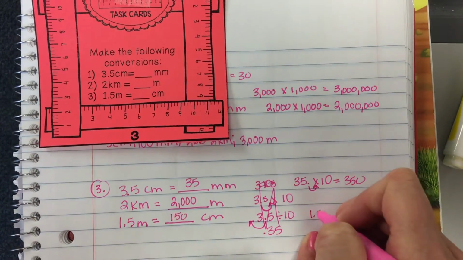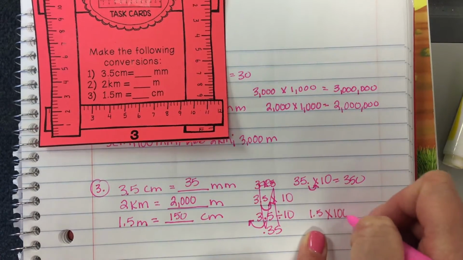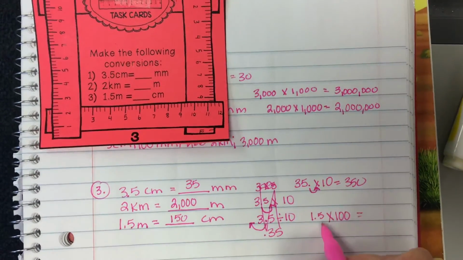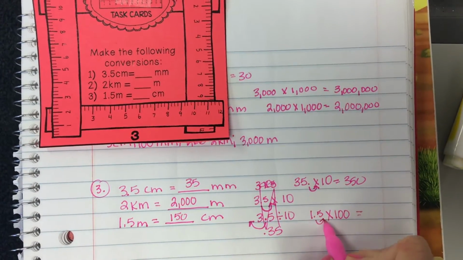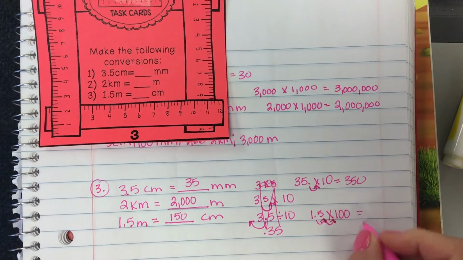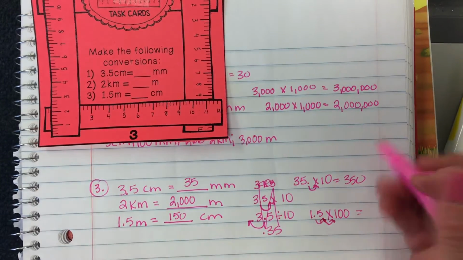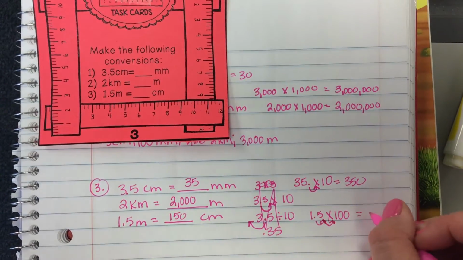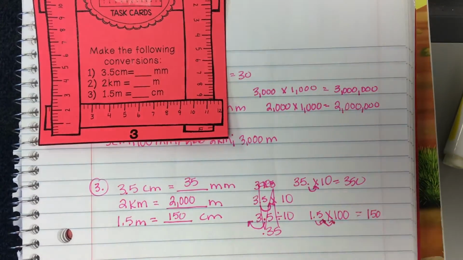1 5/10 times 100. Now, instead of moving my decimal point 1 time, I move it 2 times. So 1.5 times 10 would be 15. 15 times 10 would be 150. Okay?